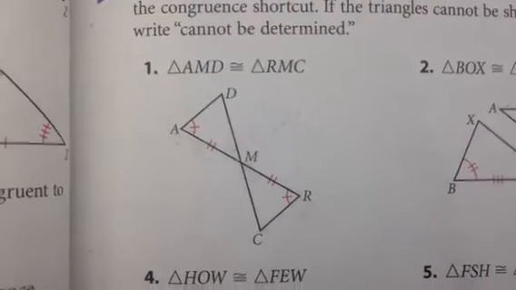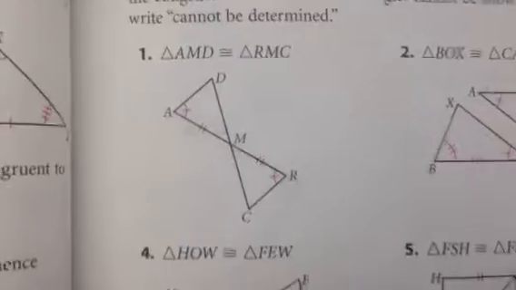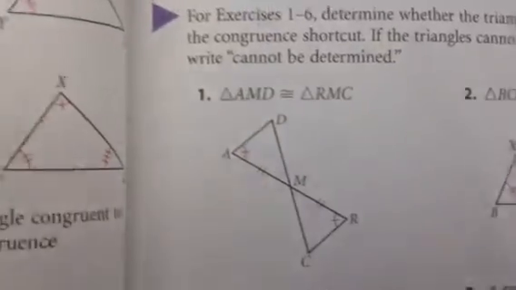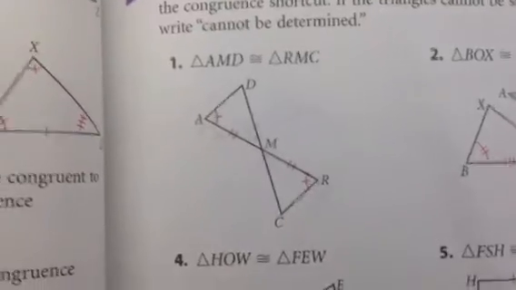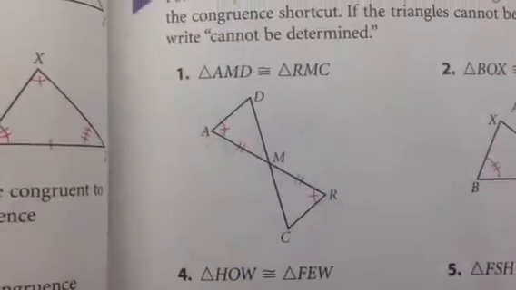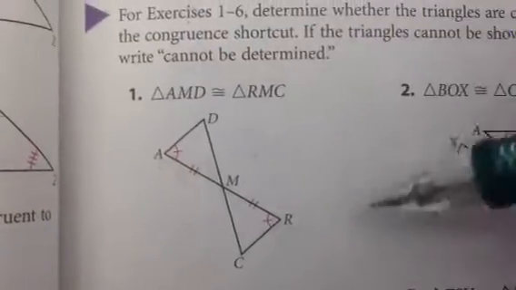I promised you a movie going over some of these problems, and so here it is. Wanted to start with number one because a good handful of you are getting this one wrong by calling it "can't be determined." Anyway, so let's talk about what we've got working here.